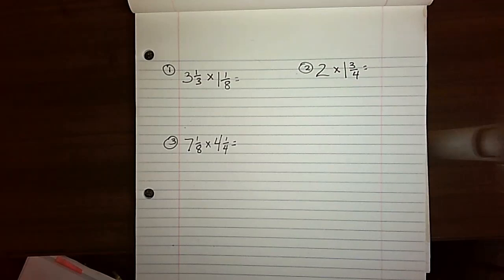Once we get through the multiplying, I'll show you a couple of dividing for fractions, and then we'll call it a night. But I like where you guys are at tonight.